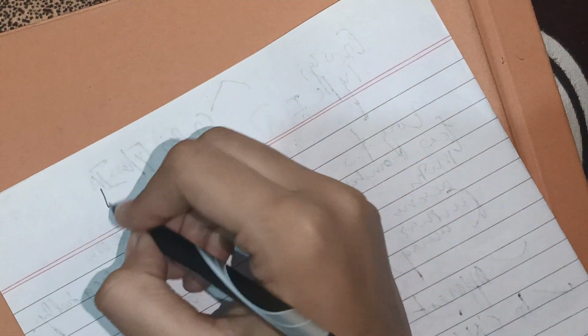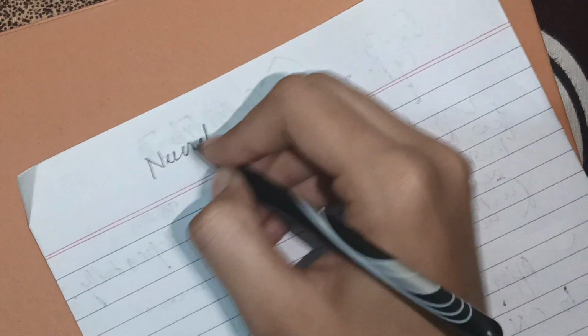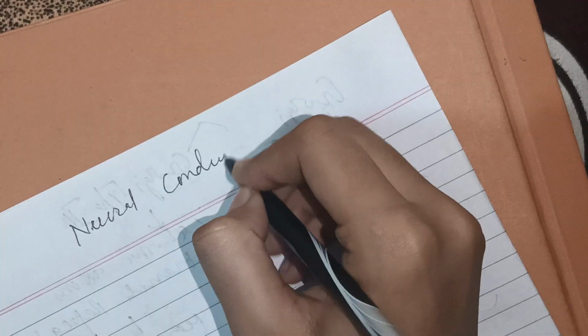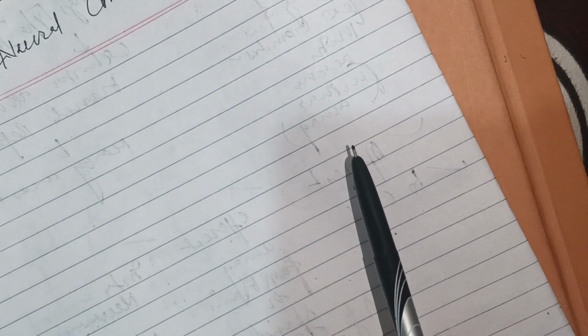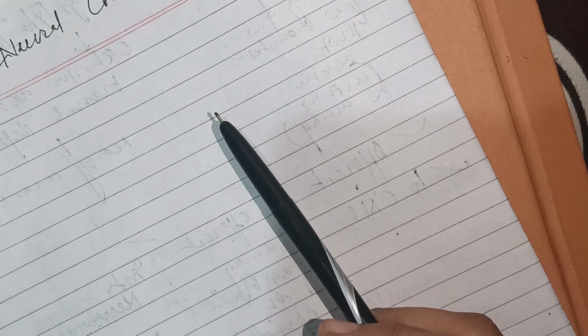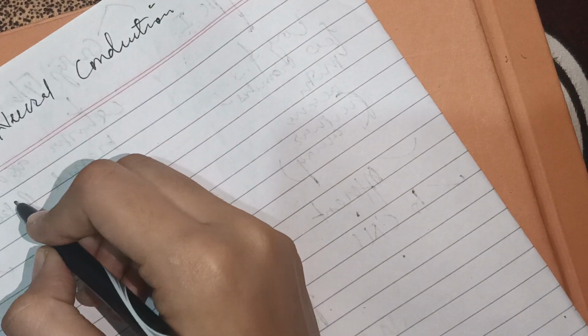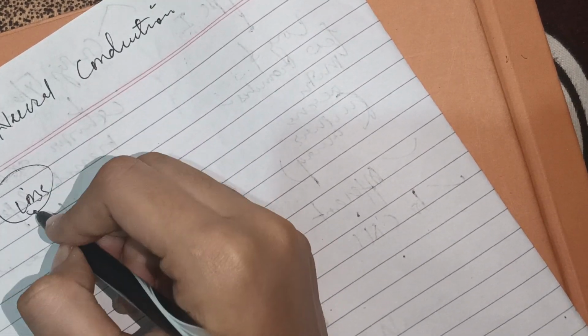Our next topic is neural conduction. A neuron that's at rest, that is not firing a nerve impulse or a message, is actually electrically charged. There's a jelly-like solution inside and outside the cell which consists of charged particles known as ions.